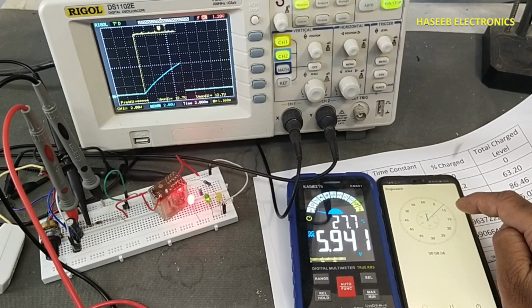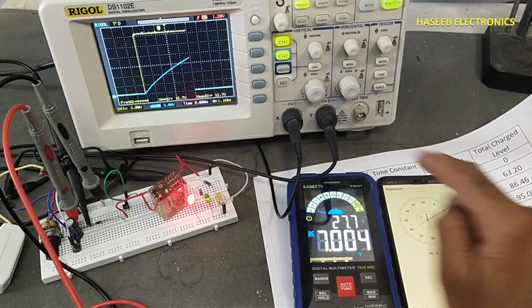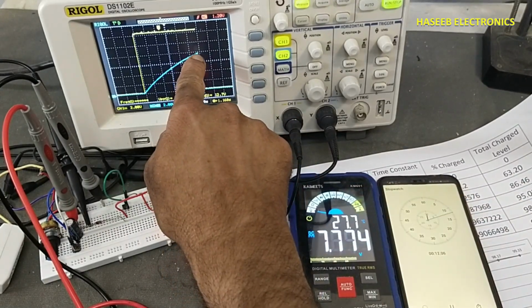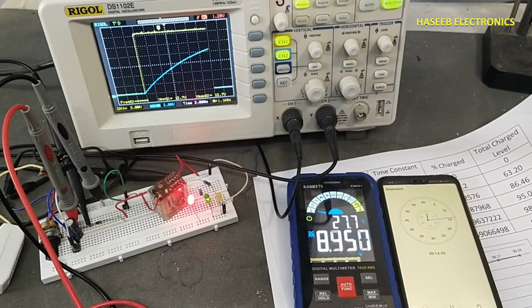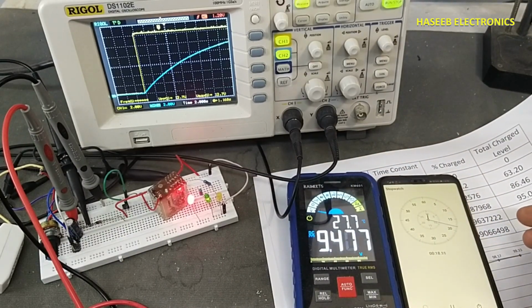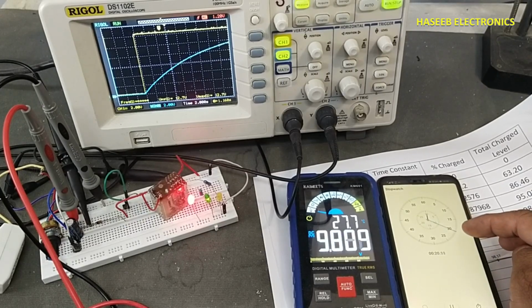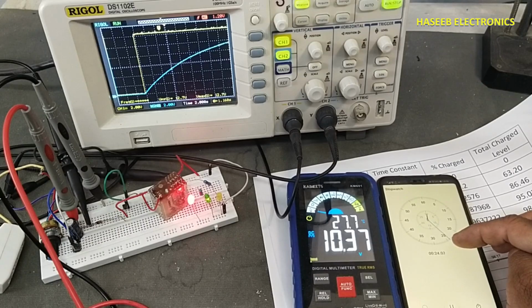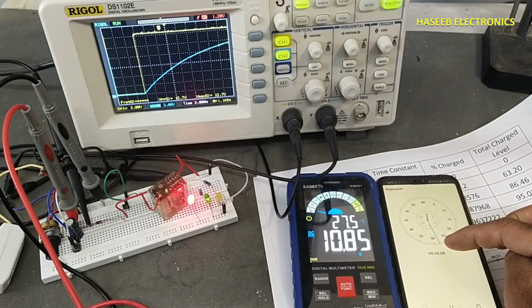We can see at 11 seconds it is charged at this level. Now it is covering 25 seconds, 30 seconds.